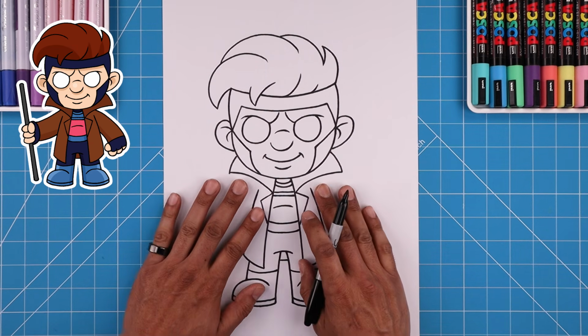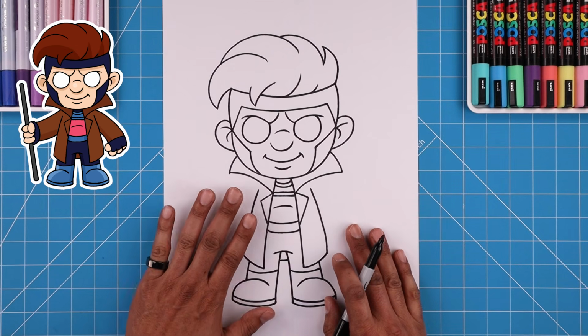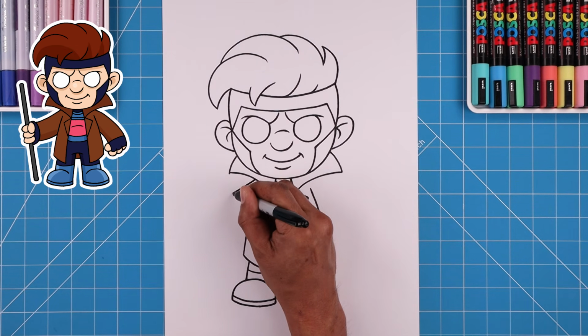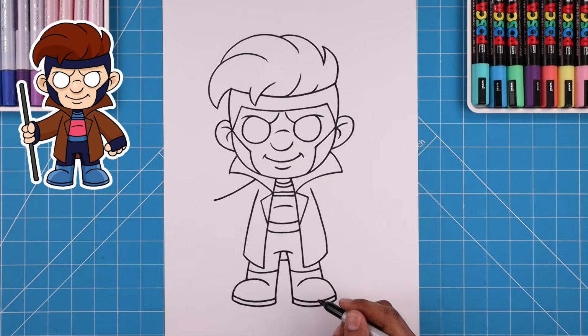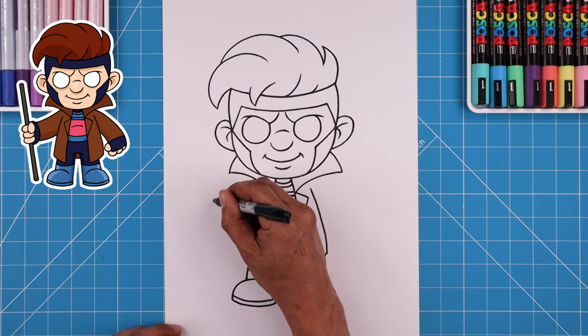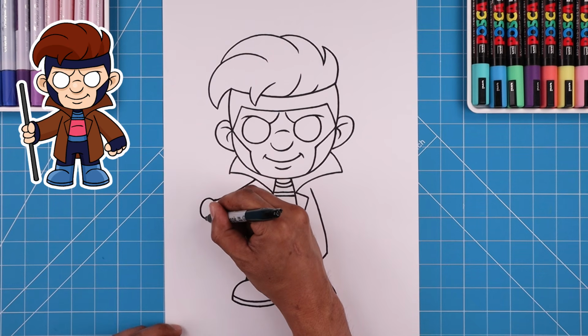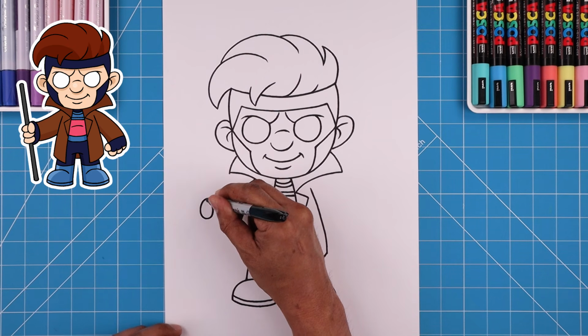Now we're going to move back up to the top and draw on the arms. Let's start with the arm on the left holding the staff. Starting underneath the collar, just going to bend this down and then out towards the wrist. From the wrist, let's curl the thumb, going up and then down. Round up the thumb, go all the way back up towards the top.